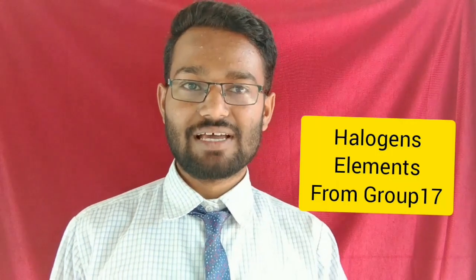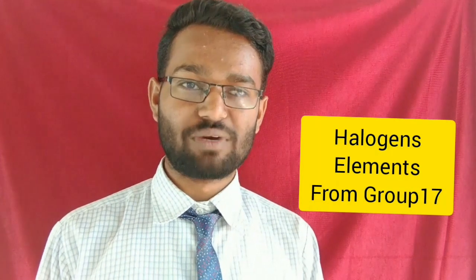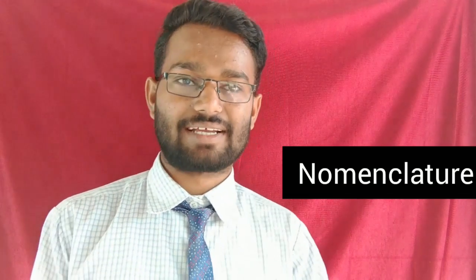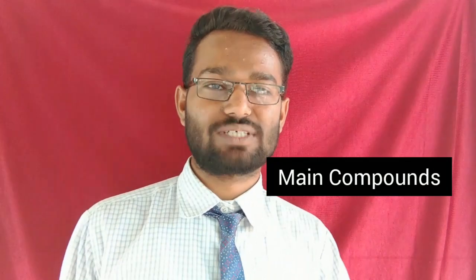Chapter number 10 is from organic chemistry and the name is halogen derivatives. What is meant by halogen derivatives? This means when one or more hydrogen atoms from any cyclic, alicyclic or aliphatic compound are replaced by halogen atoms. Halogen atoms means the elements from group number 17, that is fluorine, chlorine, bromine, iodine. All these elements are from group number 17. These are known as halogen derivatives. Main contents are their properties, characters, nomenclature, and the main compounds of halogen derivatives.